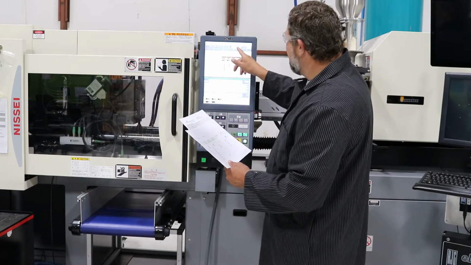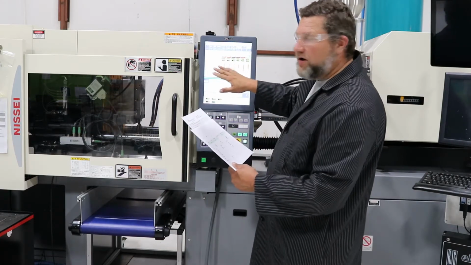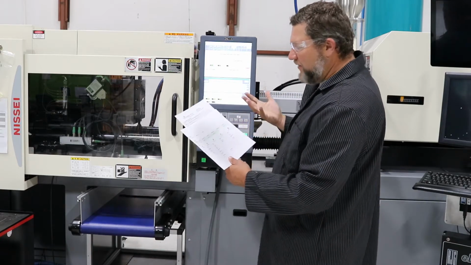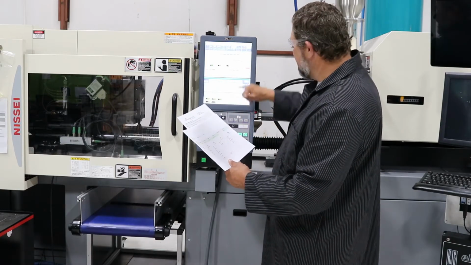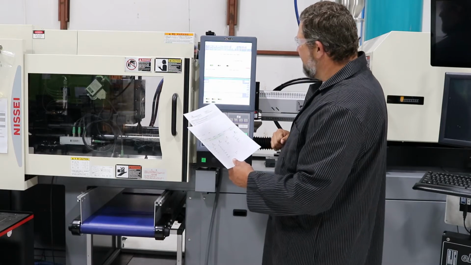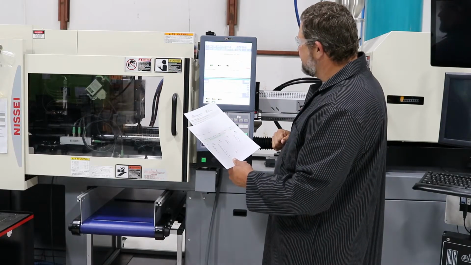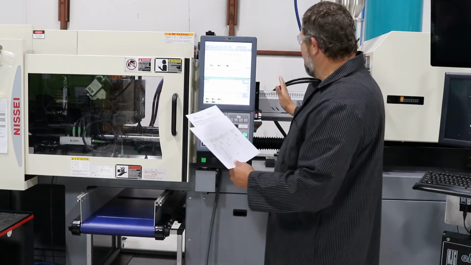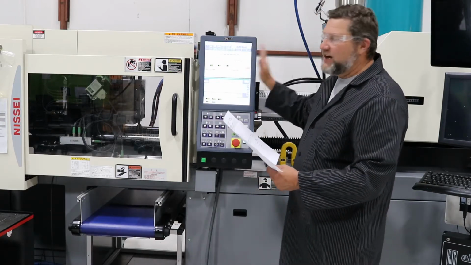My melt temperature I've already set. We talked about that earlier, at 450 degrees. Screw recovery time says around 15 seconds, with my back pressure at 700 PPSI, which is plastic pressure, or the pressure in front of the screw. Now this is an electric machine.